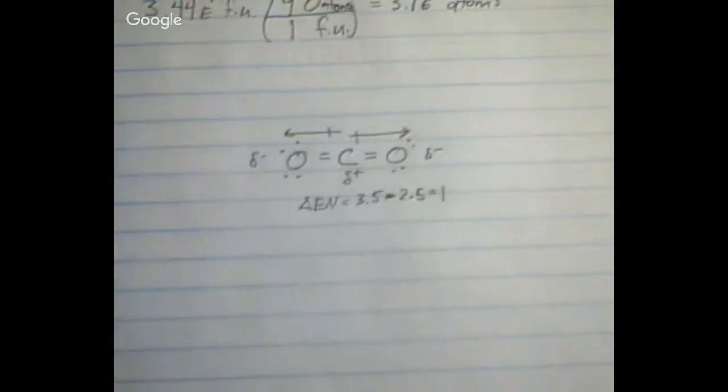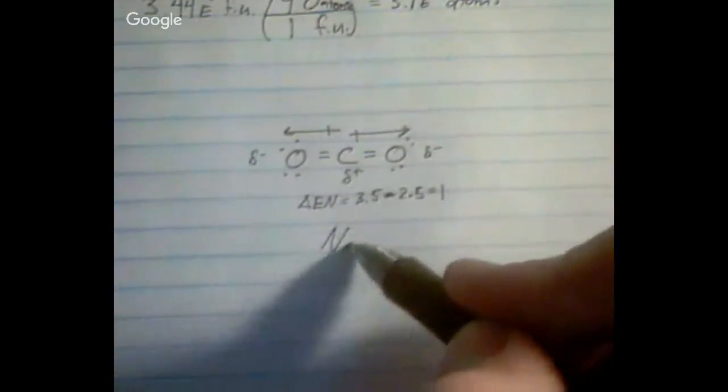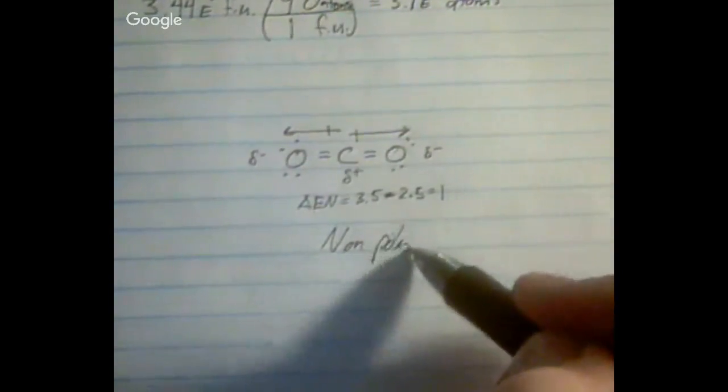Okay, so this has polar bonds, so we're going to go a little bit to the right, and then you have to look at symmetry. You have to look at essentially what the outer elements are. If they're the same, then this is symmetrical, okay? Which means both dipoles cancel each other out, which means this is nonpolar overall. Okay, so CO2 would be nonpolar.